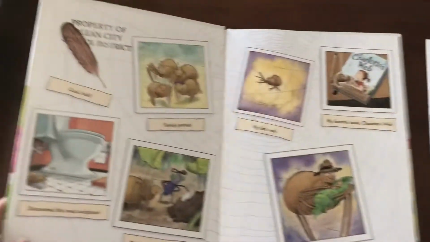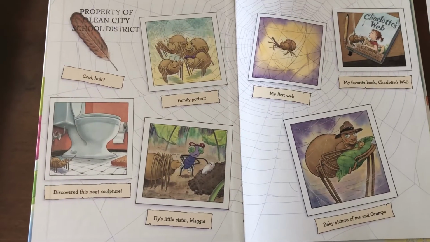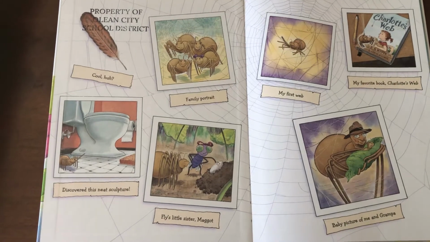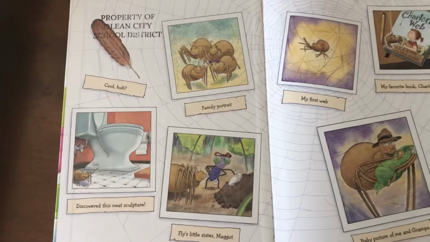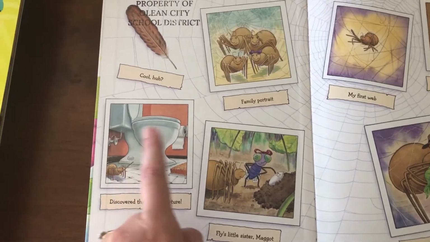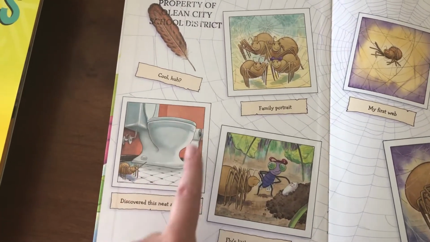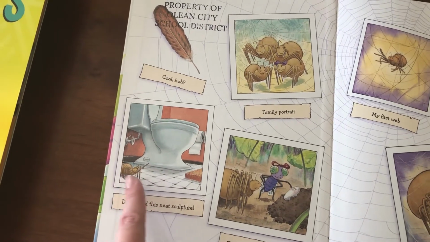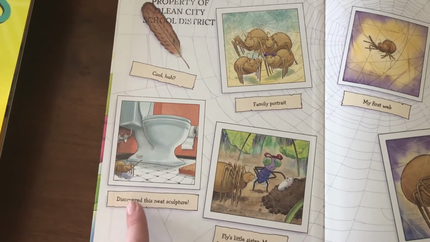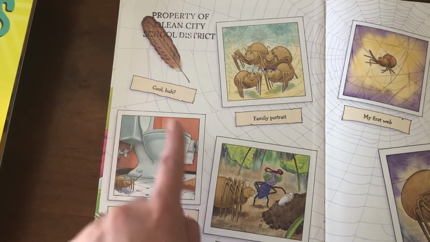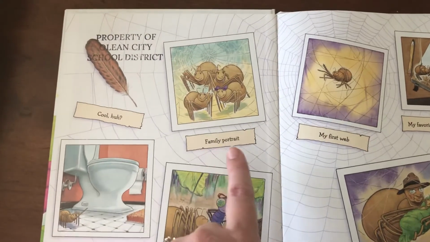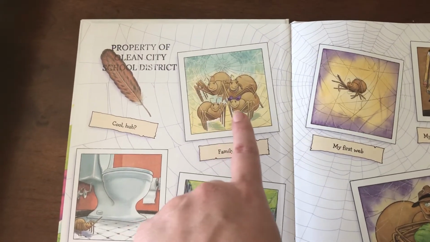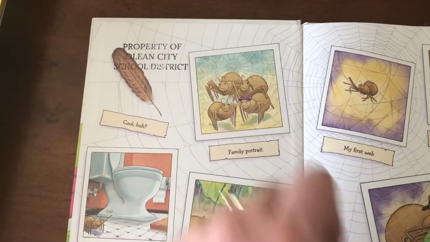Diary of a Spider. I really like her books because she puts pictures at the beginning to help you get to know the character. So here's a big web, and there's a bunch of pictures about Spider. And it says, here, look, we know what that is. But here's Spider. I don't think he knows what it is. Discovered this neat sculpture. Oh, he thinks a toilet's a sculpture. Here's his family portrait. Look, he's got a sister and a mom and a dad.